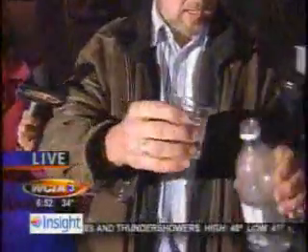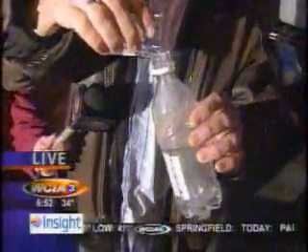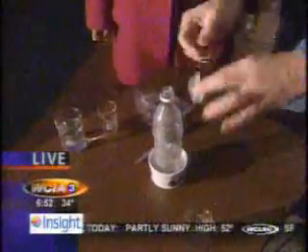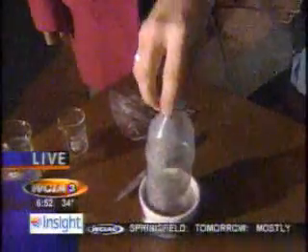So what I'm going to do is take the hydrogen peroxide that I have in here, put it in this little bottle, and then we're just going to drop this in here and see what happens. Well, I know what's going to happen, but you may not know. We call this the genie in a bottle.